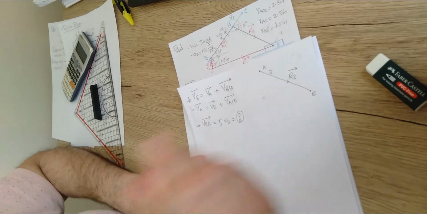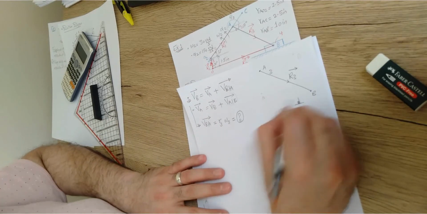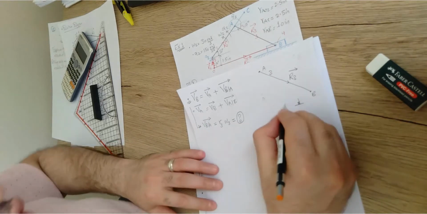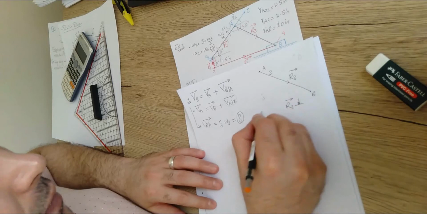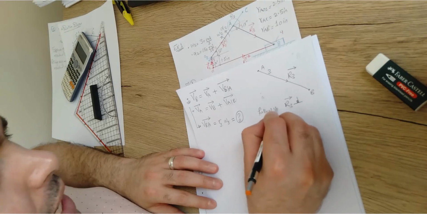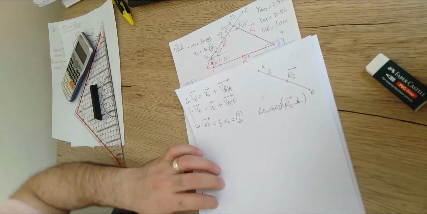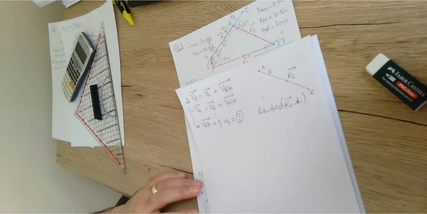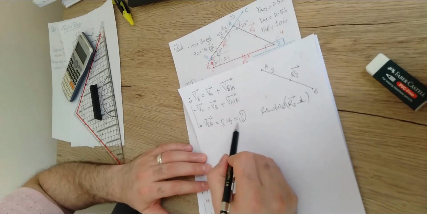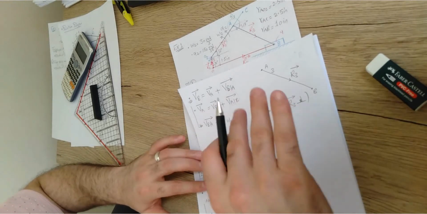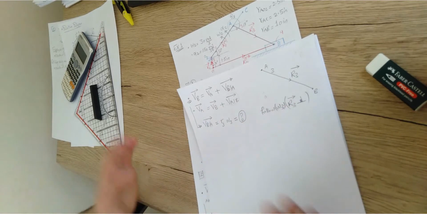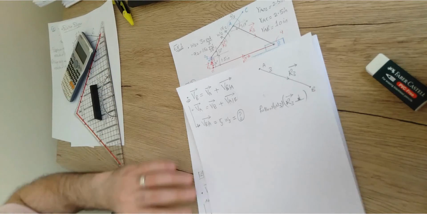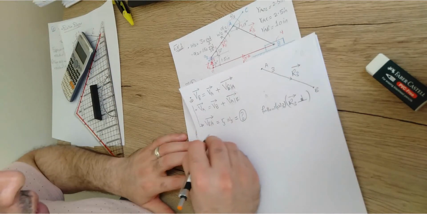But how about the direction? We are pretty sure that the direction should be perpendicular. You have to memorize this. It should be perpendicular to the R3 vector and follow the direction of omega 3, which we have no clue about yet, not even its direction. But this is the plan. This is VB relative to A. It is one of the unknowns, but it should be perpendicular to R3 and follow the direction of omega 3. Make sense?